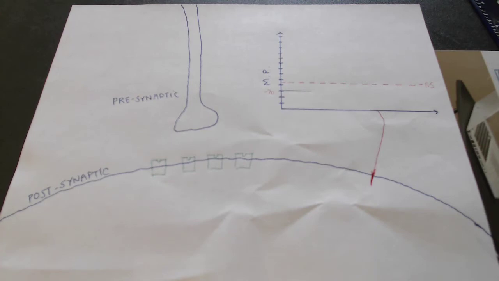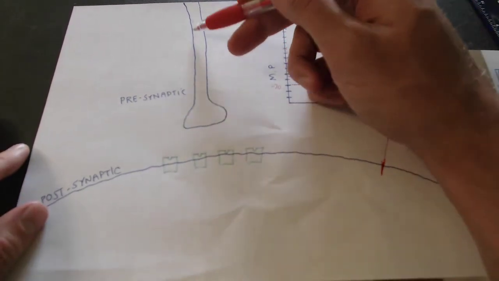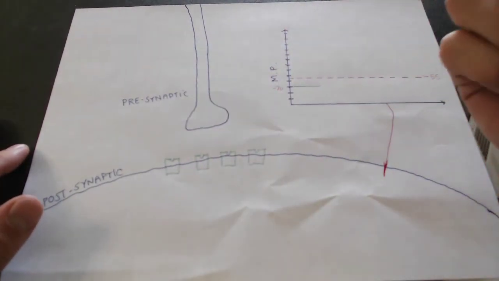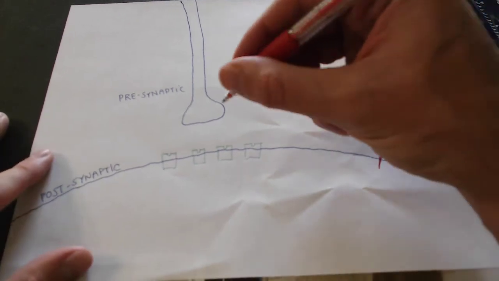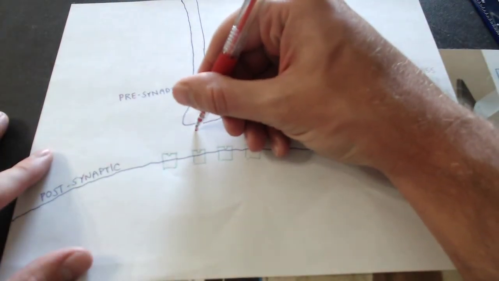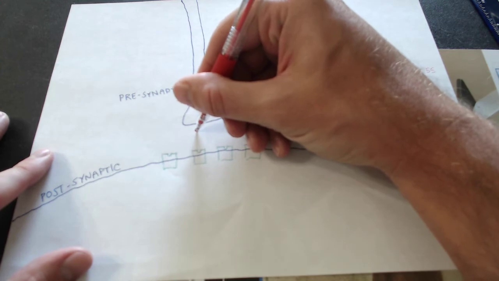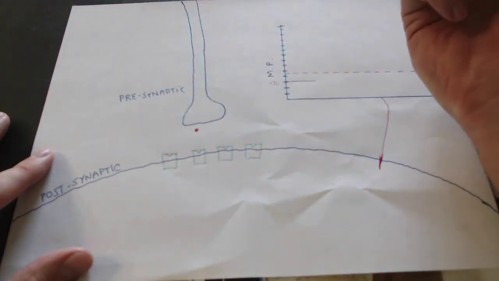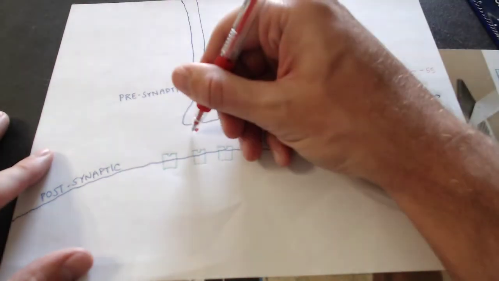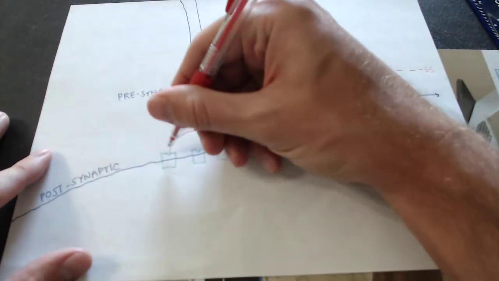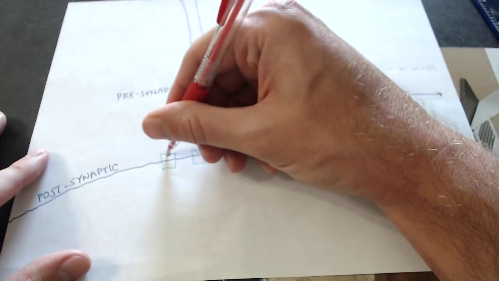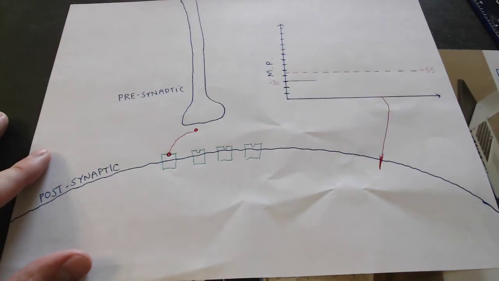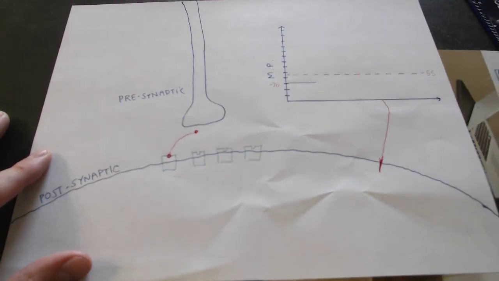Okay, so what we're going to do here is pretend like this axon terminal is going to release varying amounts of neurotransmitter. So let's start with one neurotransmitter. Not very realistic, but let's say that this axon releases one neurotransmitter. Well, it's going to bind to one neurotransmitter receptor, meaning that as long as there is only one neurotransmitter molecule, we can only possibly open one of these ligand-gated ion channels.